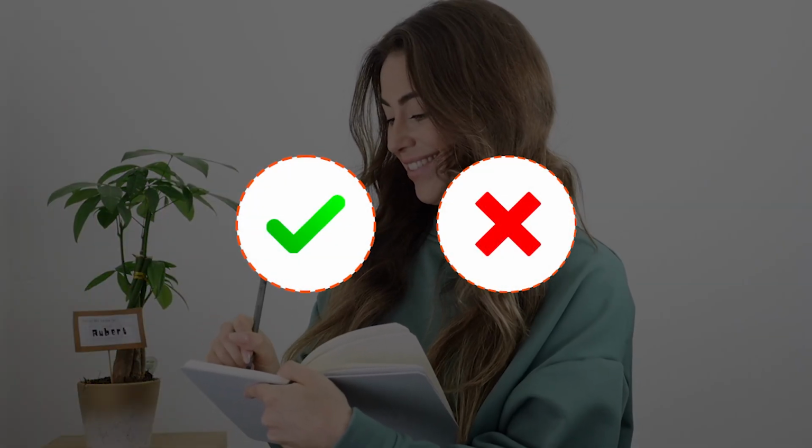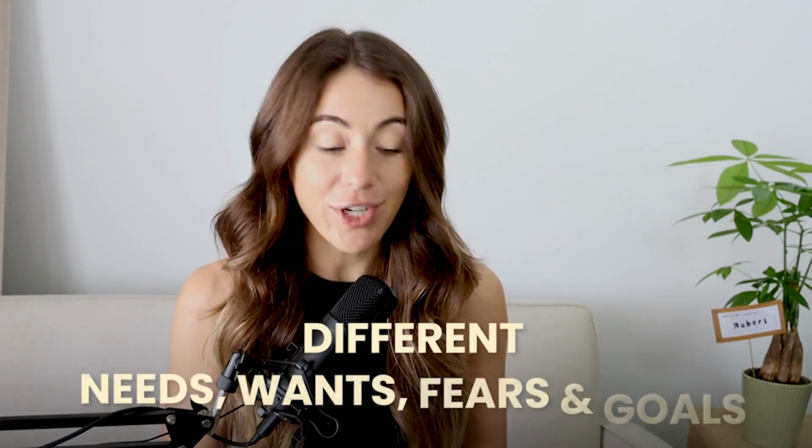And this is a really basic example of how we use data to make higher level educated decisions on what will work or what won't work for our specific customer avatars. Because every Etsy business has different needs, wants, fears, and goals, and you don't want to just be doing things at random. Everything should be a data-driven decision.